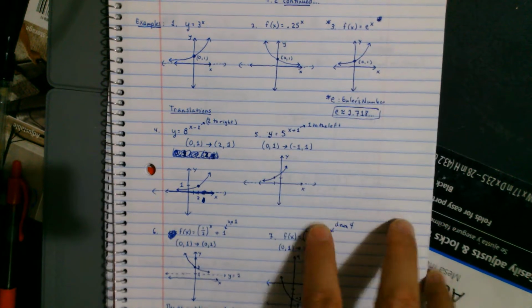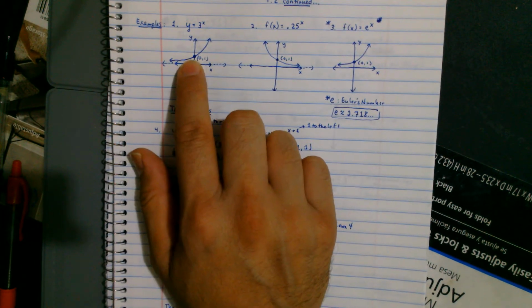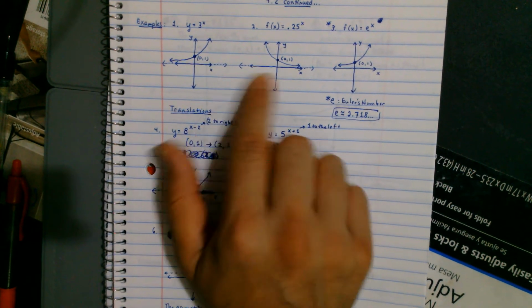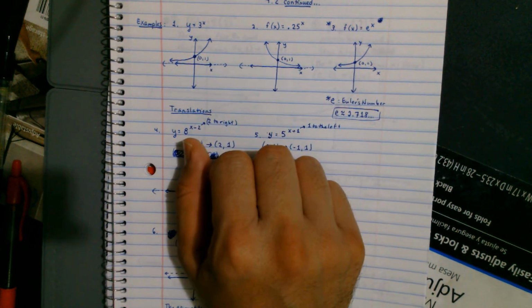Okay, just to give you a couple of examples here, like I did in the previous one. I did 2 to the x and I did 0.5 to the x. But you can kind of see it. One goes up, one goes down.